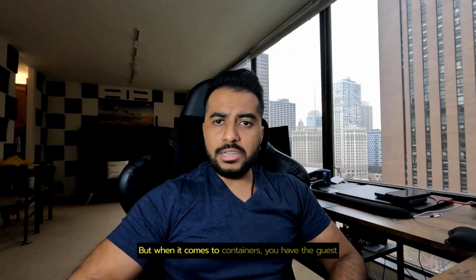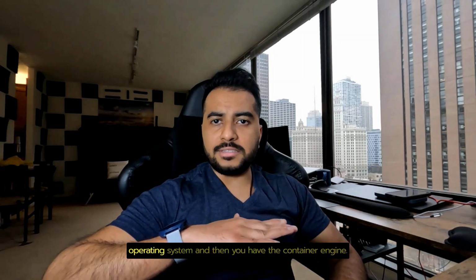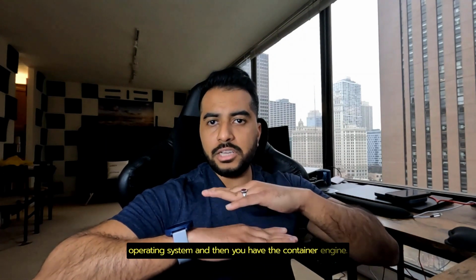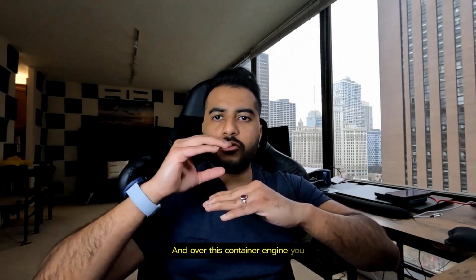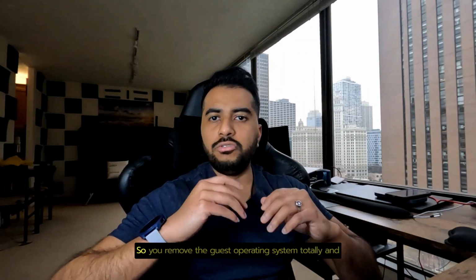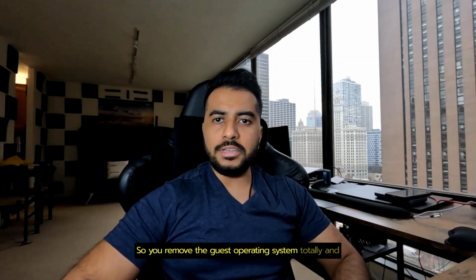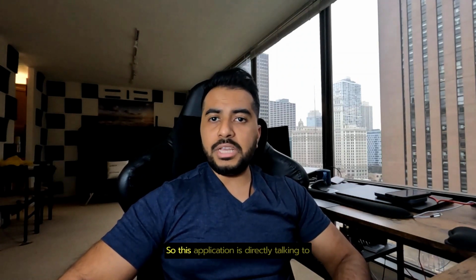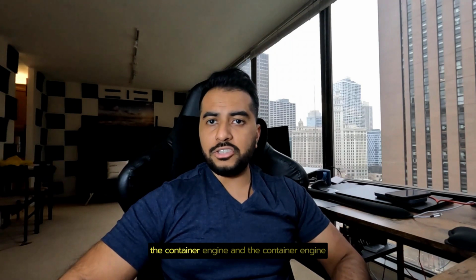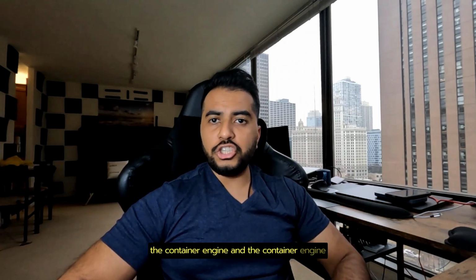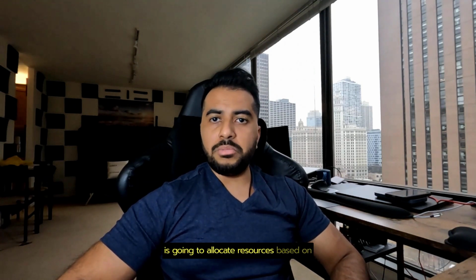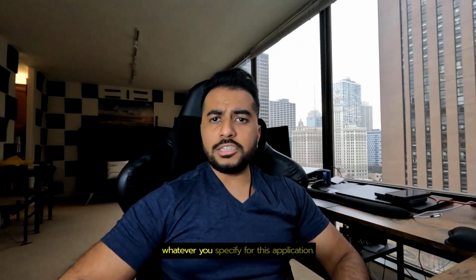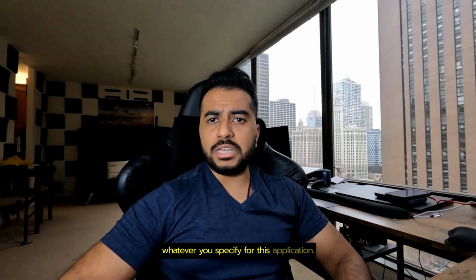But when it comes to containers, you have the operating system, and then you have the container engine. Over this container engine, you're going to run your applications. So you remove the guest operating system totally, and that's what saves most of the time and resources. This application is directly talking to the container engine, and the container engine is going to allocate resources based on whatever you specify for this application.